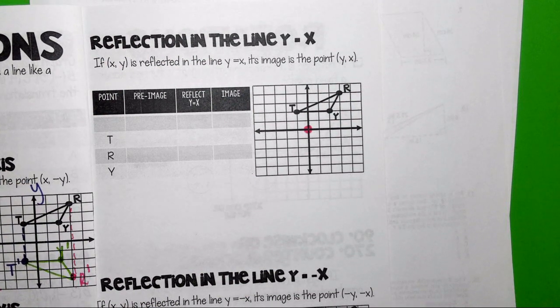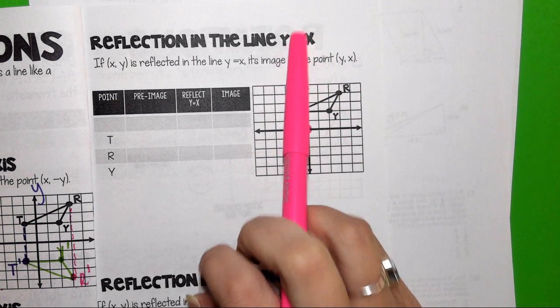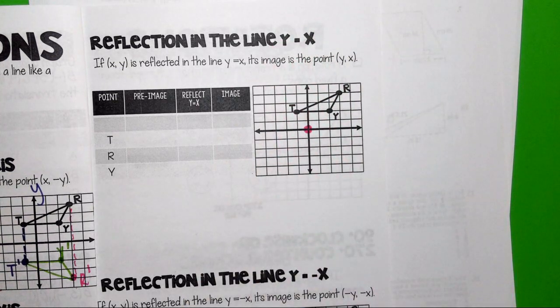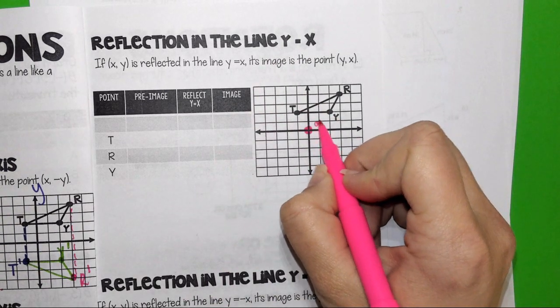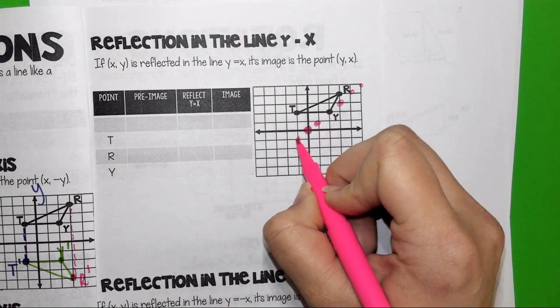What's our slope? What's the slope of this? What number's in front of x? 1. So you just go up 1, right 1, up 1, right 1, up 1, right 1, up 1, right 1, down 1.